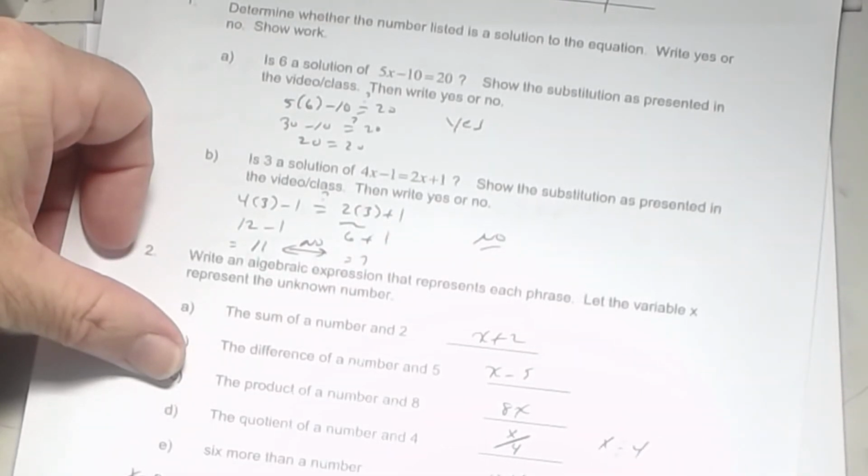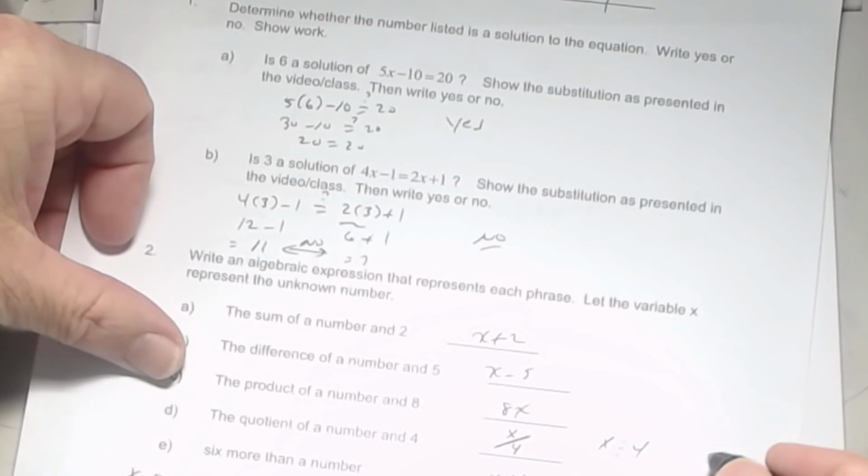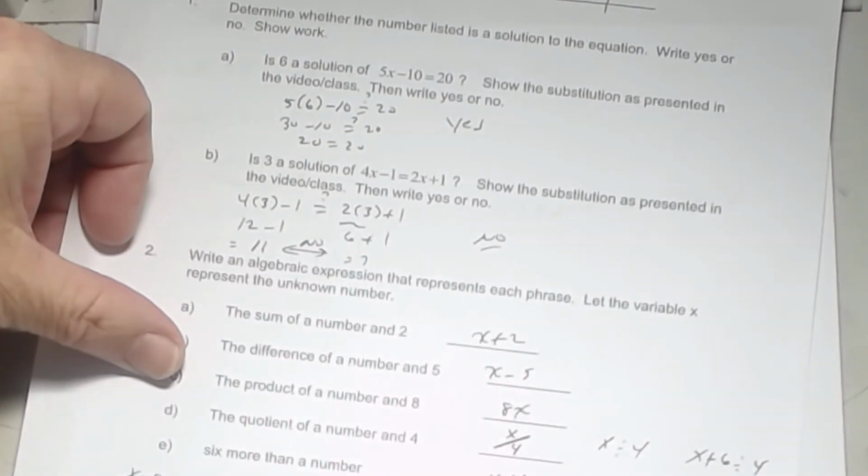And the reason is because this could have been something more than one term. So you've got to be careful, because you can't say x plus 6 divided by 4 to mean x plus 6 divided by 4. Those are not the same thing. This and this are not the same thing. So you need to start using this division symbol here with your expressions.